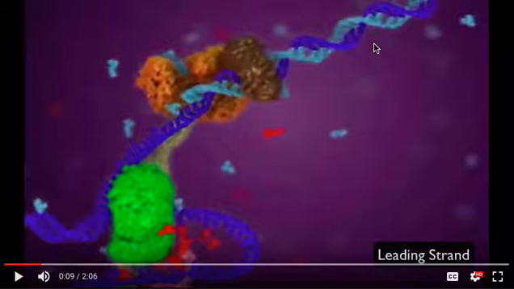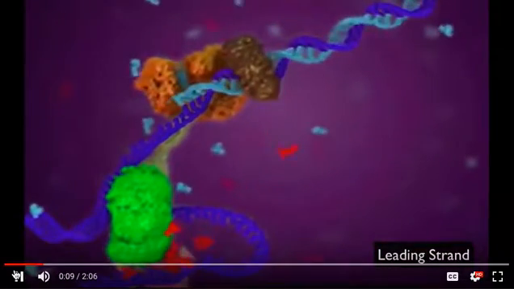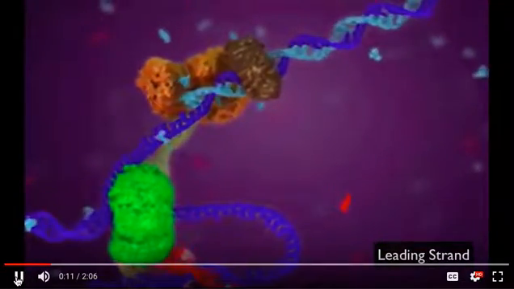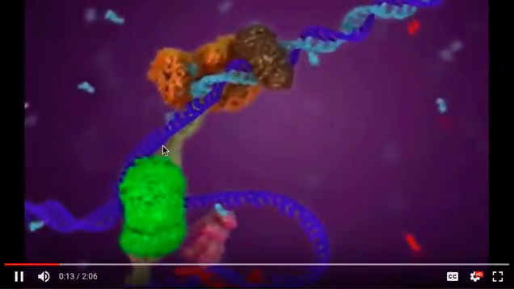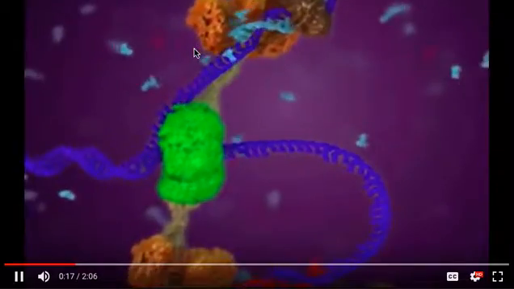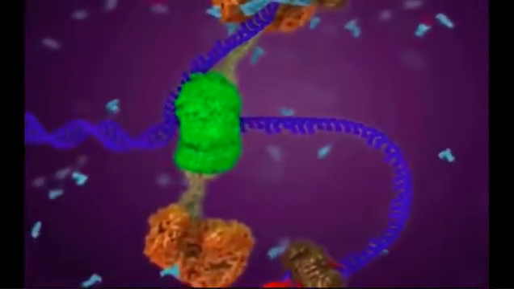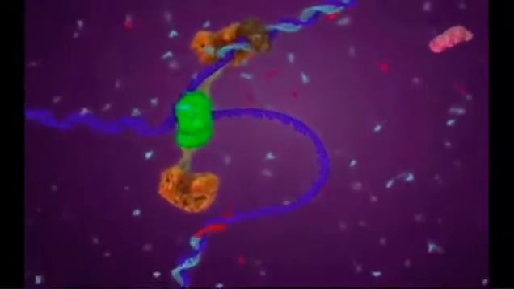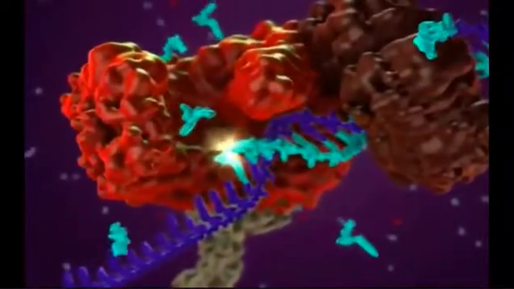It's the parent strand for the new daughter strand that is being synthesized. So it's assembling new DNA, and it's continuously assembling the new strand on top of the old strand.